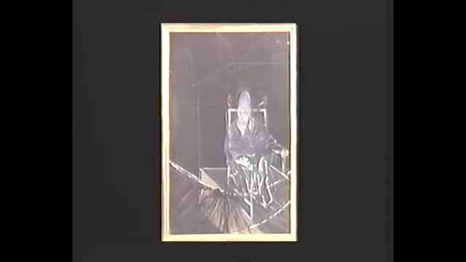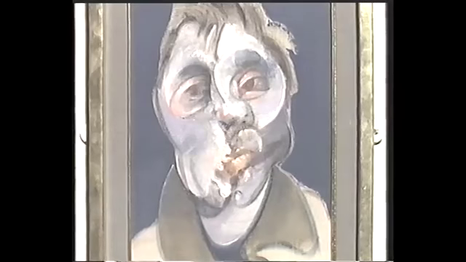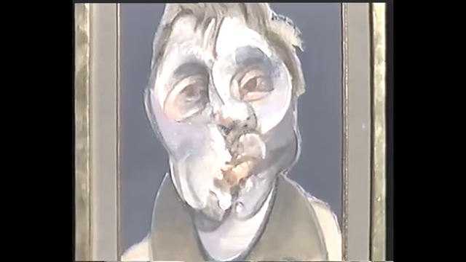Bacon did not make another triptych until 1962. In the intervening period, he painted the works that are most frequently associated with him, the popes, based on the Velázquez portrait of Pope Innocent X. He also did portraits of some of his close friends. This one is of Isabel Rawstorn, and of himself.